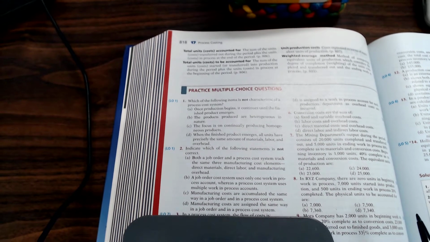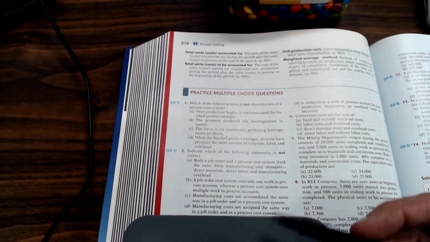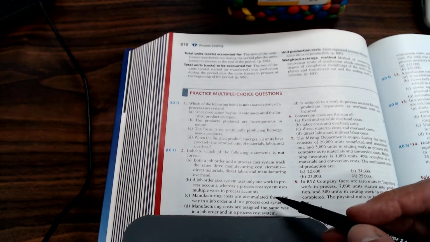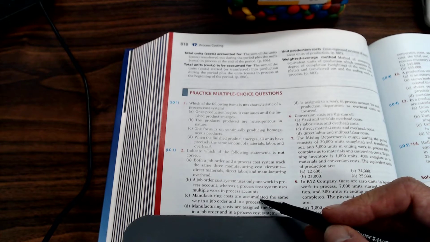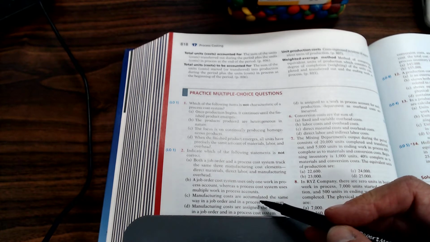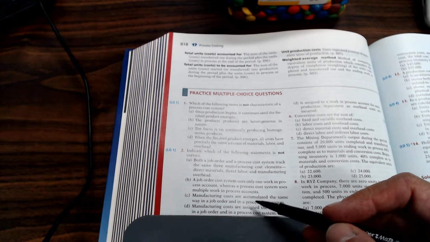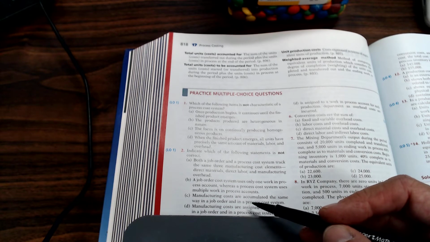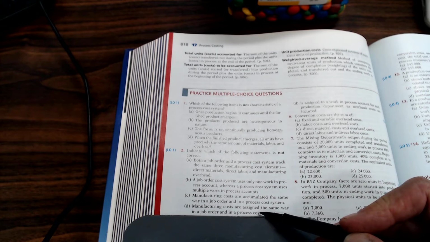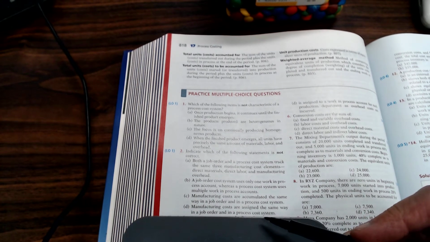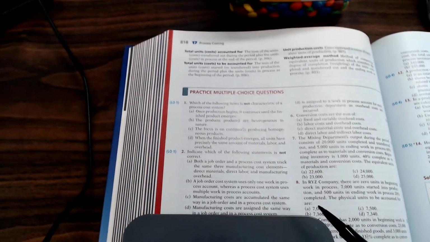D, manufacturing costs are assigned the same way in a job order cost and in a process costing. Nope. Even though we have the same costs and the costs are accumulated, what accumulated means is that we keep track of our raw materials and our direct labor and our factory overhead. The actual charges, they're accumulated the very same way, but the way that they're assigned is different. And that is D is false. They are not assigned in the same way.